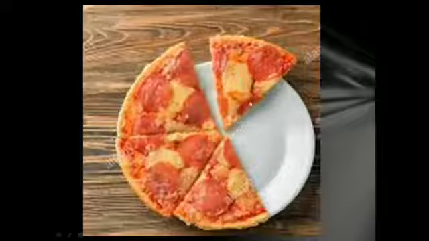The same steps you are going to repeat: you are going to bite it, chew it, munch it, swallow it. So the same steps you are following in a loop as long as the plate is not empty, right? Once it is empty, you stop eating the pizza.